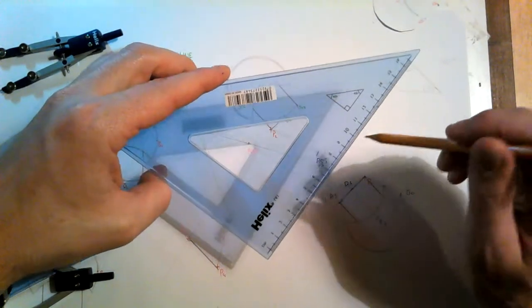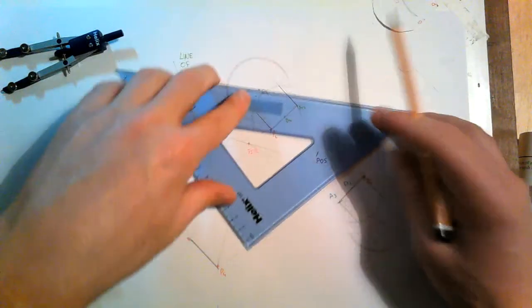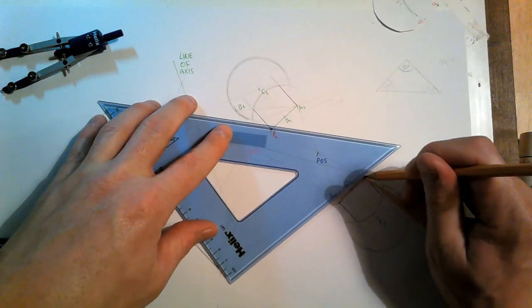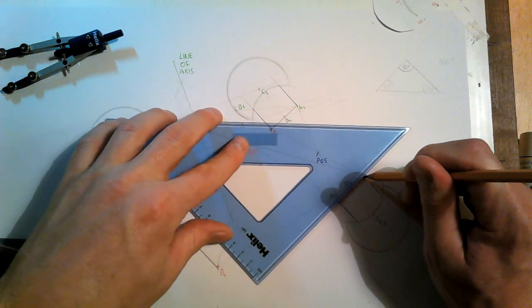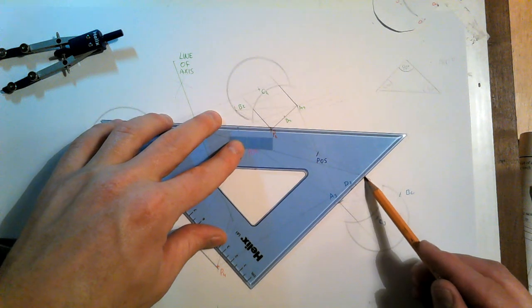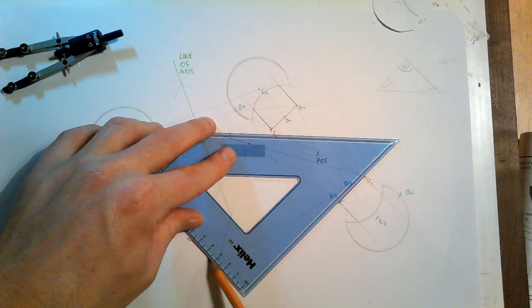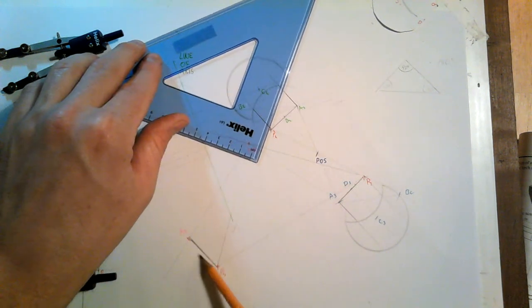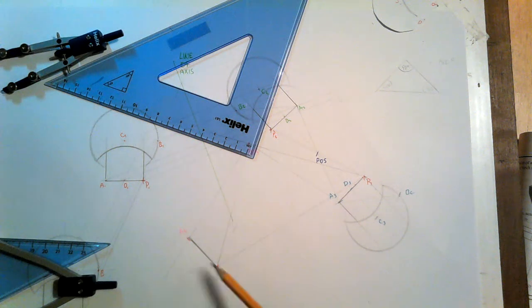So just to double check it, this is 90. So I can set our set square down onto P3. Okay, keep it along the P3 to A3 baseline till it hits P4 down here, and where the two of them meet up. Yep. Okay, so that's A4.